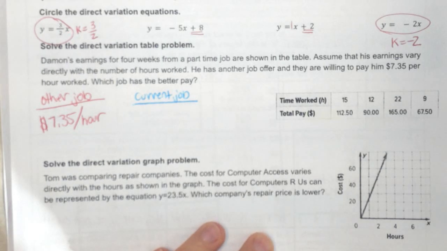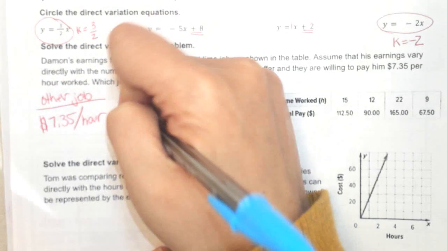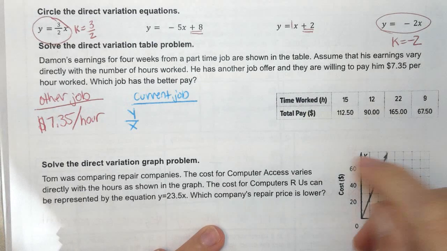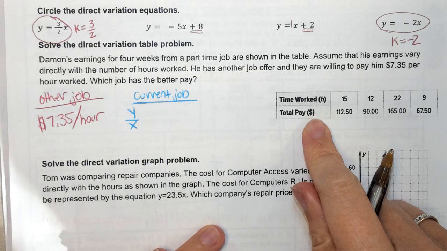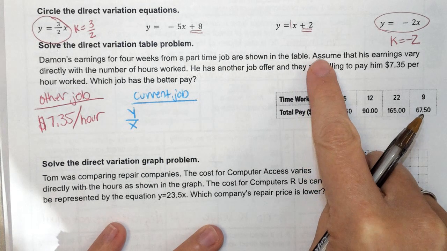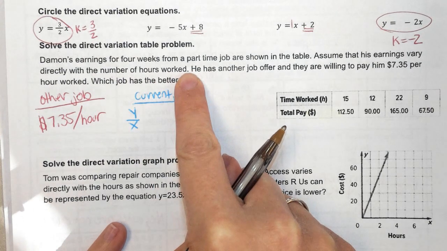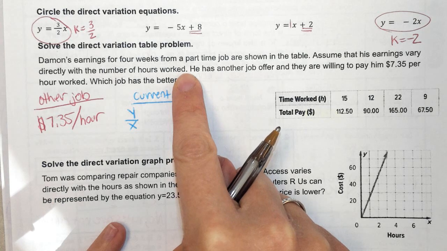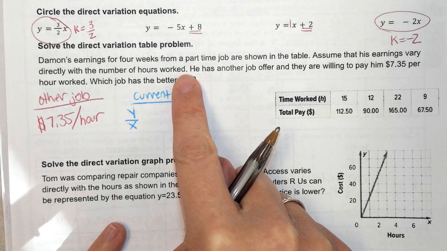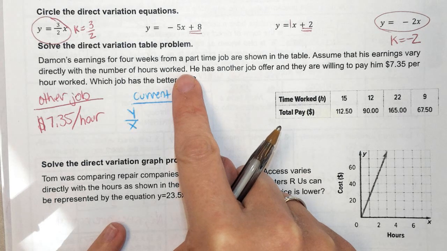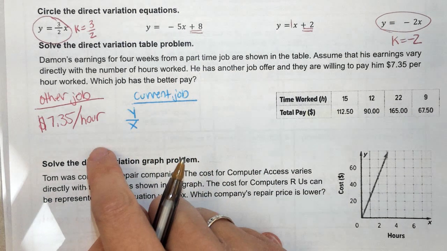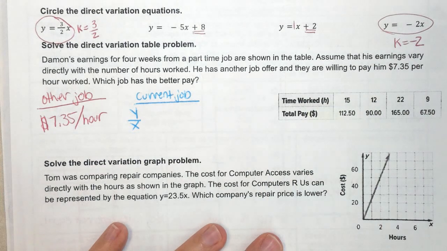So, what I want you to do, because you're going to have to do y over x, we need to know which one is our y and which one is our x. If you look at this, it says assume his earnings vary directly with the number of hours worked. Do you remember how earlier in the week we talked about that you underline the two things it's talking about, and that should tell you which one is your x and which one is your y. What two things are we talking about in that sentence? Assume that his earnings vary directly with the number of hours worked. What are the two things that it talks about?